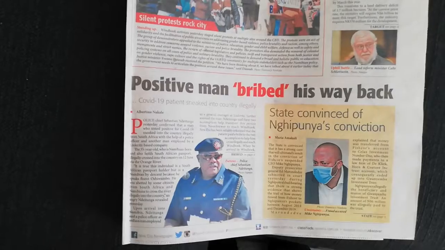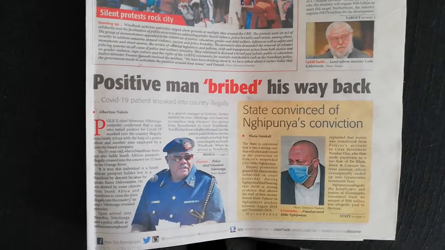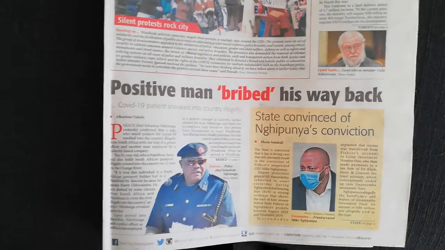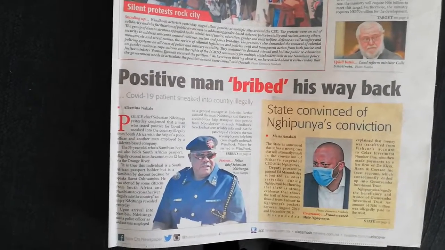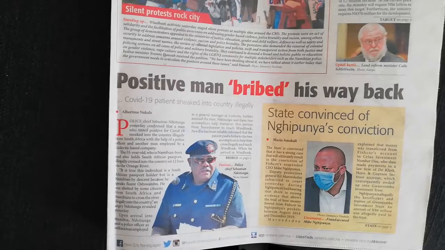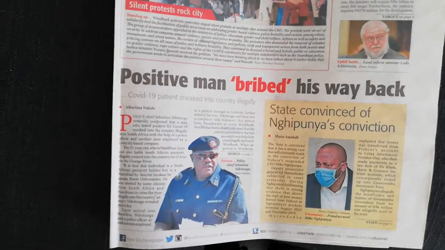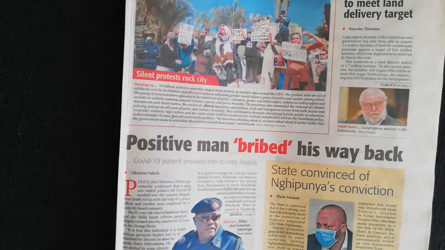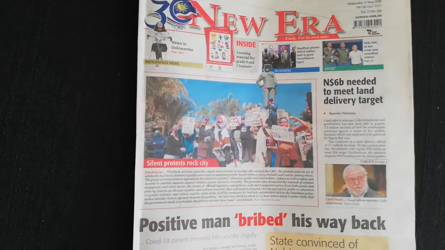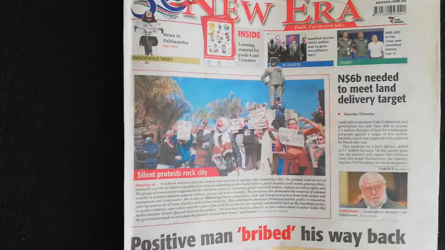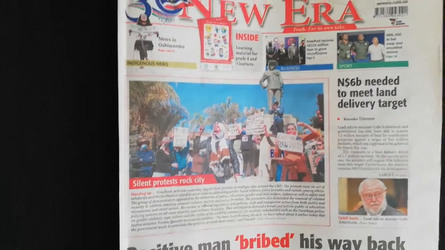Notice that also they've used color. For example, the positive man who bribed his way back, and the word bribed as an important word has been given what they call a spot color. Here a red color. Once again you see the main picture and the caption story about the anti-racism demonstration.